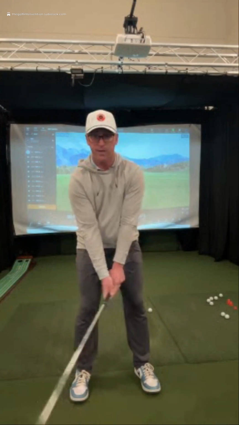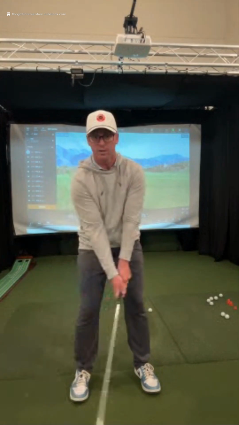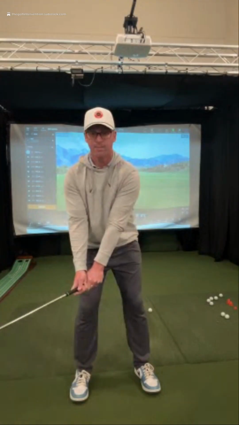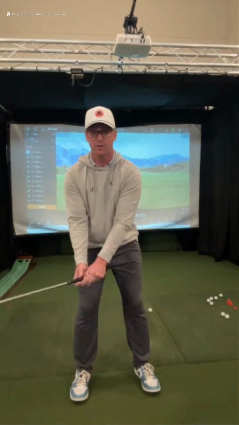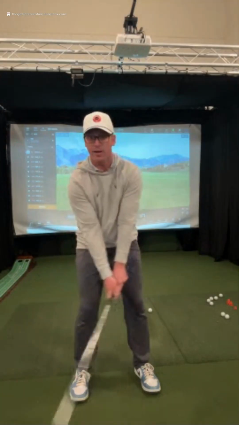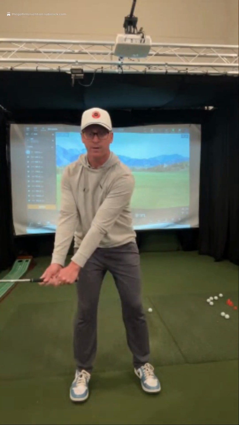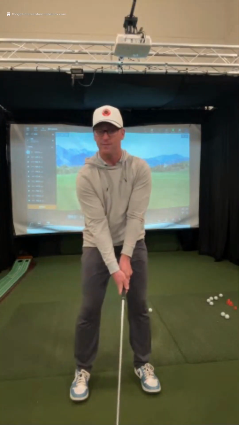What I'm going to feel, especially in this first little bit, is a ramping up of pressure in my left heel pad, as well as the fingers underneath the grip. All right. So that relative motion right there, my heel pad and the fingers, is kind of what's getting the club going. So I went from kind of very 50-50.